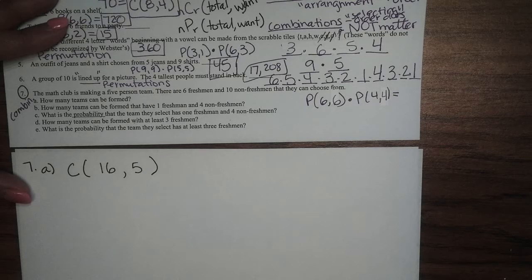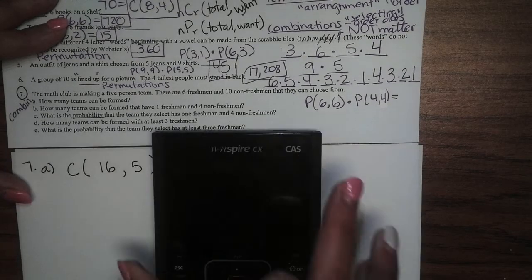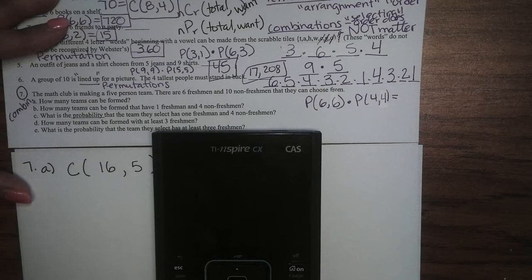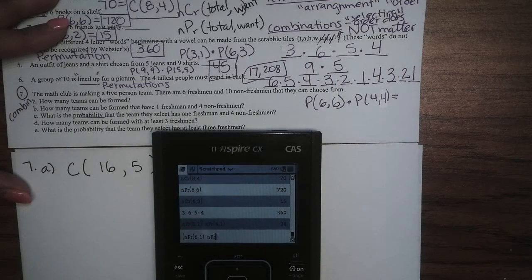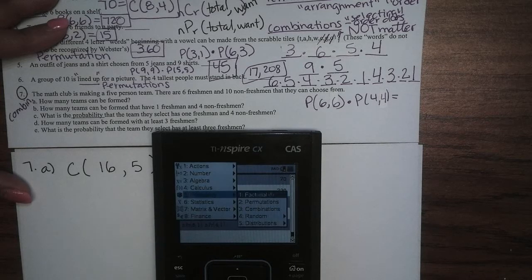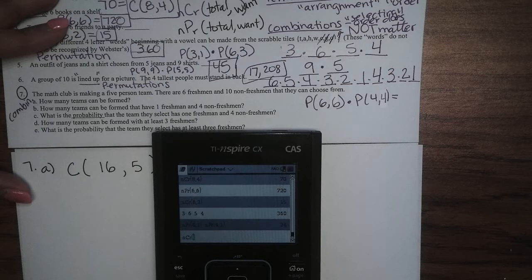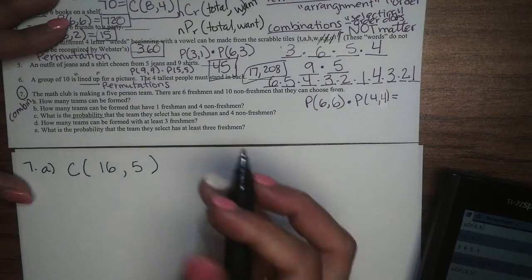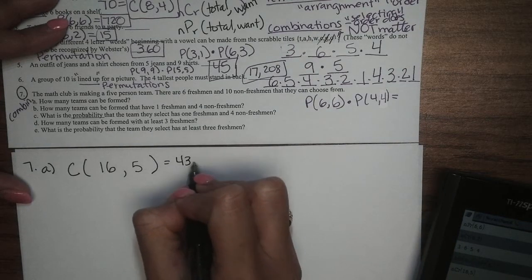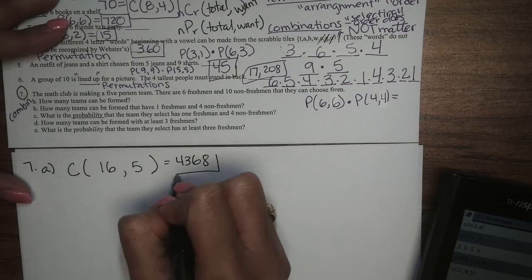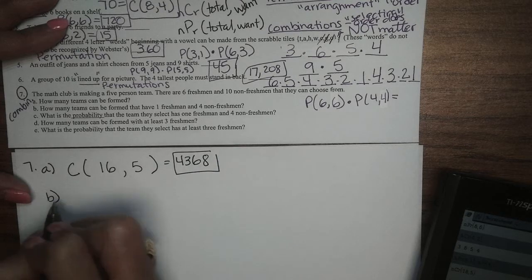So type that in. Yeah, 4368. There we go. So that's the total number of teams that the math club can create. Good, perfect. Letter B.